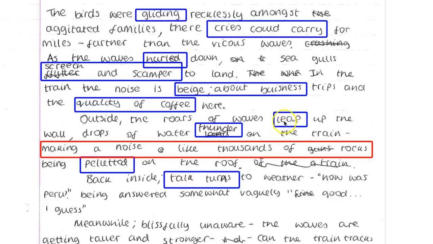However, the two things that are in my blue boxes are incredibly powerful verbs that give you a real sense of what's happening, and really subtle alliteration. So the birds are gliding. This gives us a real sense of how peaceful they are in comparison to the storm below. And then their cries could carry. The alliteration on the C's actually makes the sound carry, and so it mimics what the gulls are actually doing.